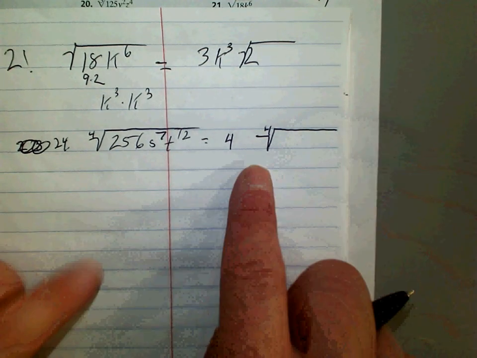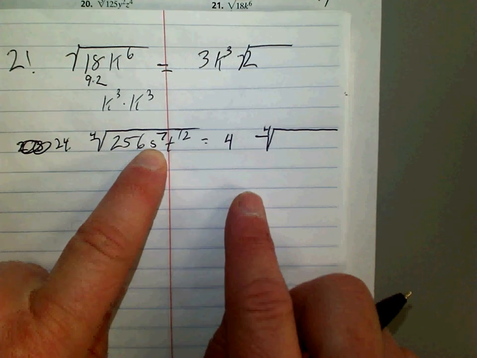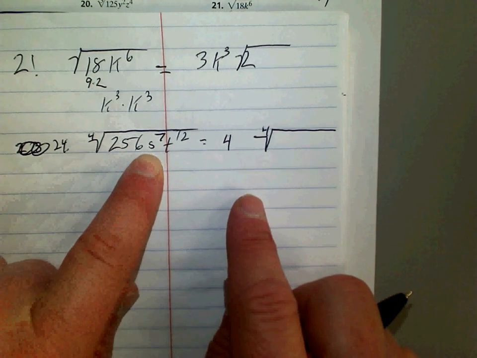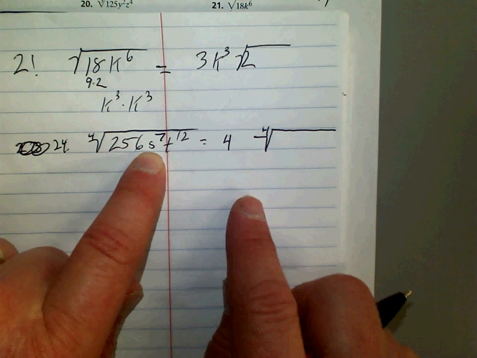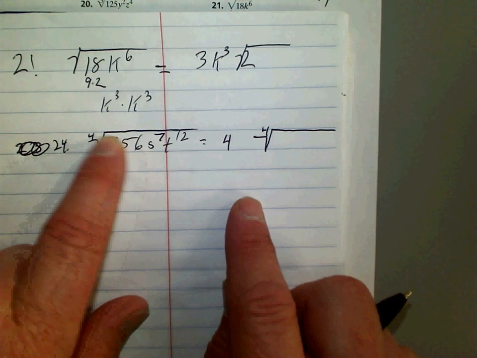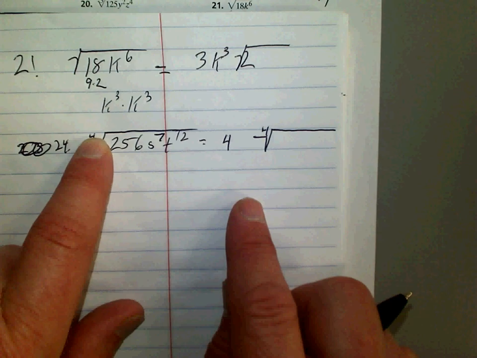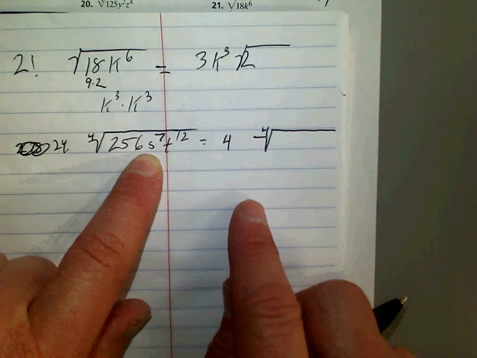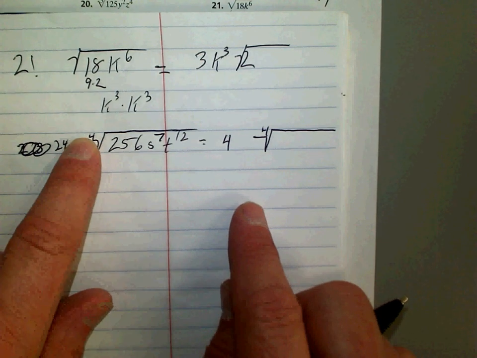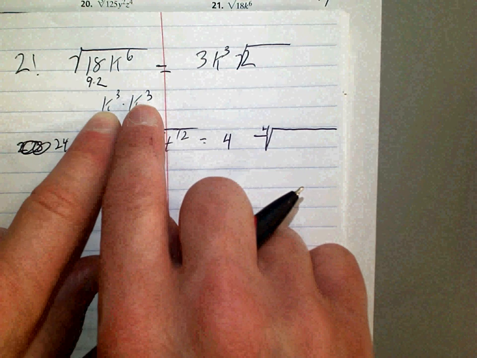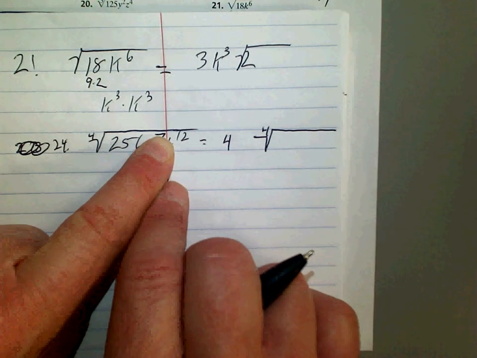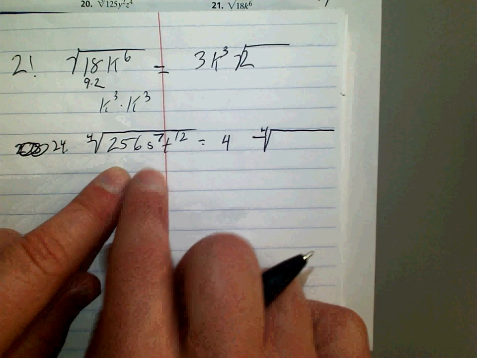Dustin, does s to the 7th have a fourth root? No, it doesn't. Do you have any way of factoring s to the 7th to find a way to get a fourth root out of it? I'll give you a hint. There is a way of factoring it, like right here where we could split up 18 to make 9 and 2. We can split up s to the 7th so that one of its factors has a fourth root.